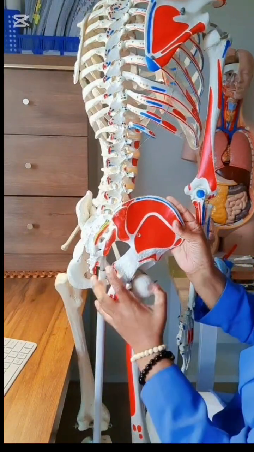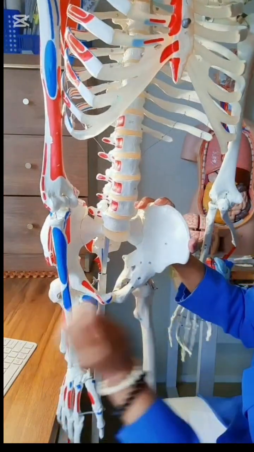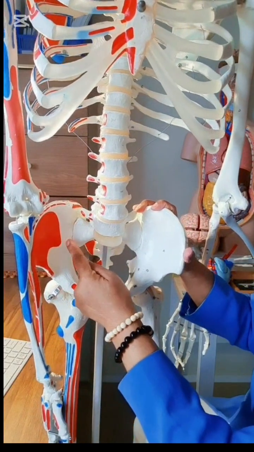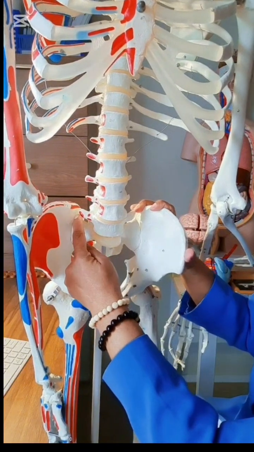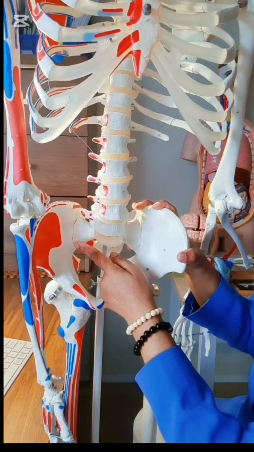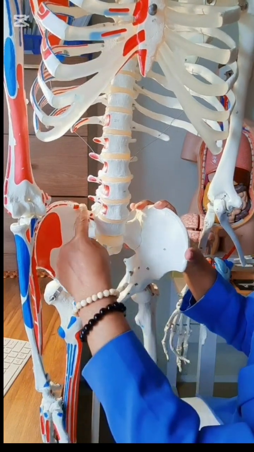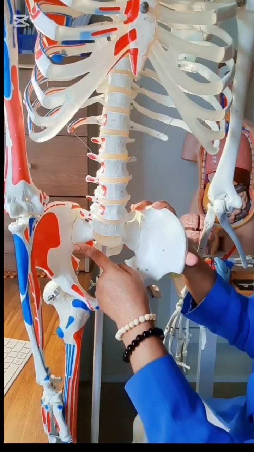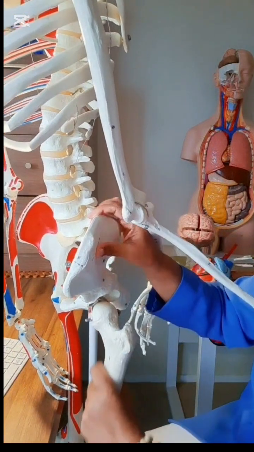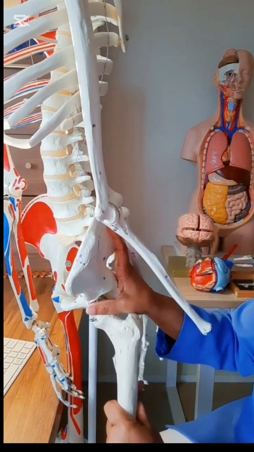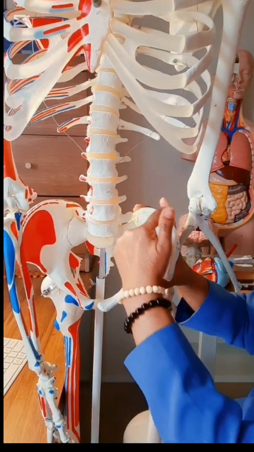I want to turn to the other side and show you. This is the sacroiliac joint. It is a very common problem when we talk about the sacrum: sacroiliac joint dysfunction. And this is our hip joint. This one, the hip joint. And this is the ilium, and also this is the iliac crest.